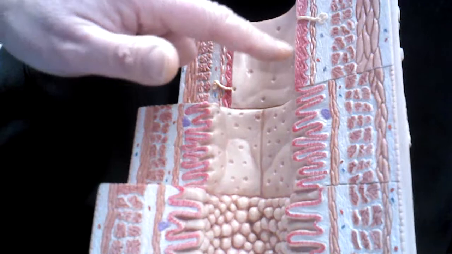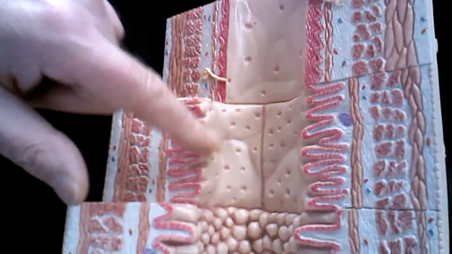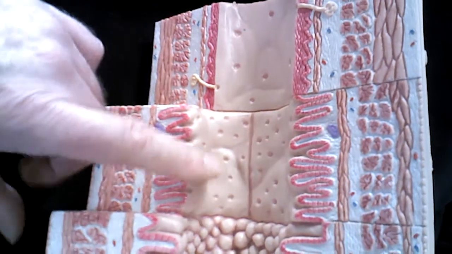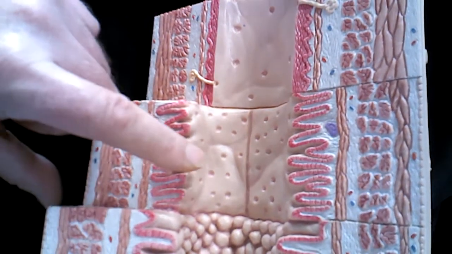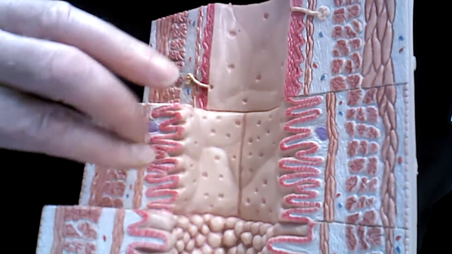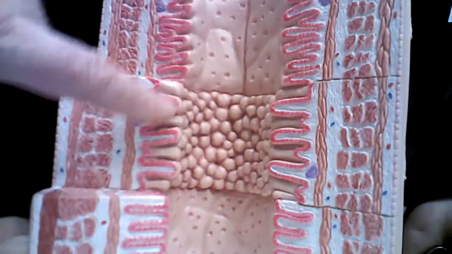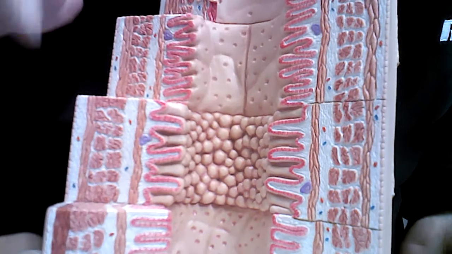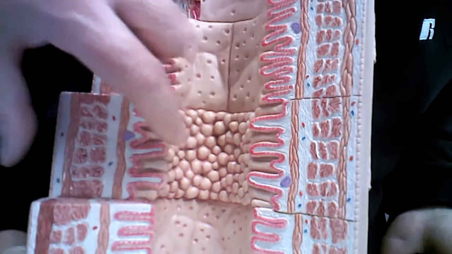in the esophagus there's no digestion, there's no absorption. In the stomach there's digestion of proteins, but there's very few things that get absorbed. Things like aspirin and alcohol do get absorbed, but generally there's no absorption. In the small intestine we have a lot of it. In fact, most of the absorption happens in the small intestine.